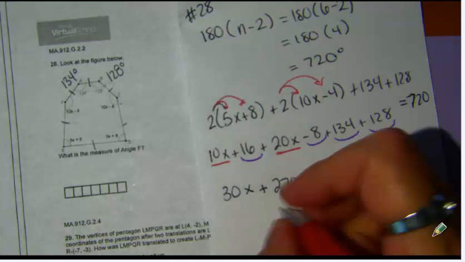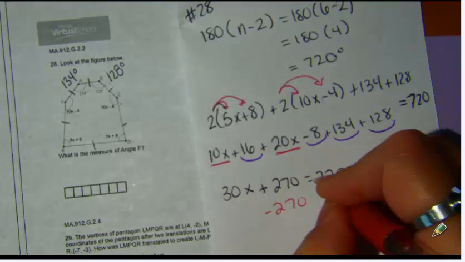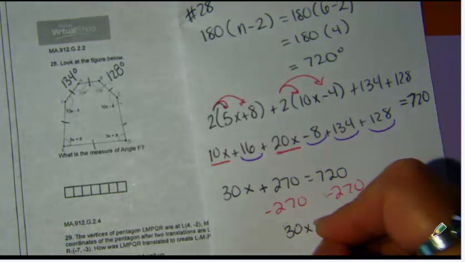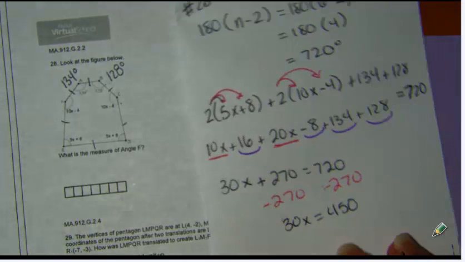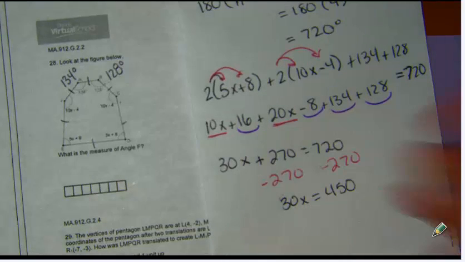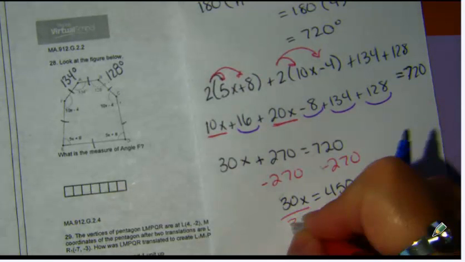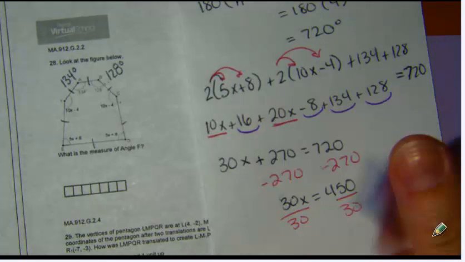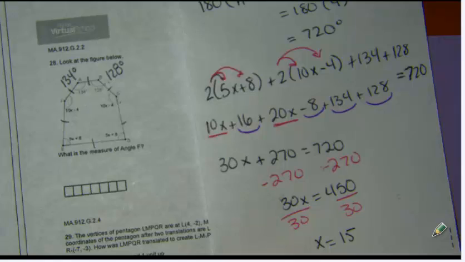I'm going to subtract that 270 from both sides. 30x is equal to 450. Divide by 30, and x is going to be 15. Okay.